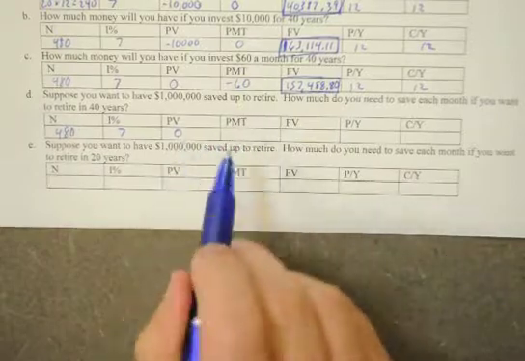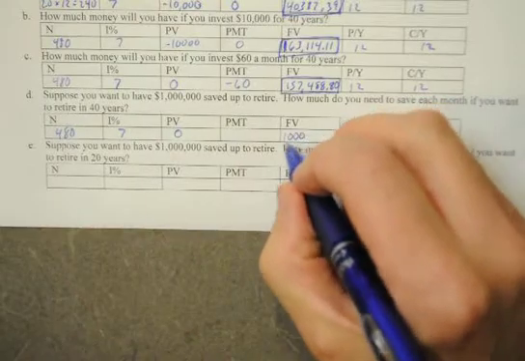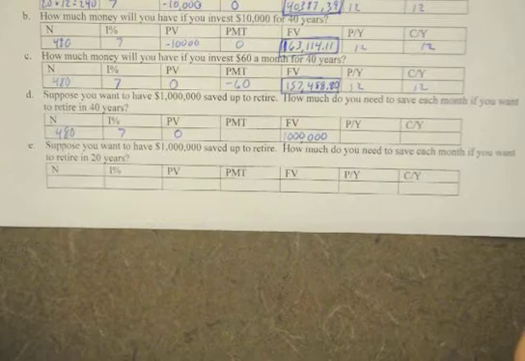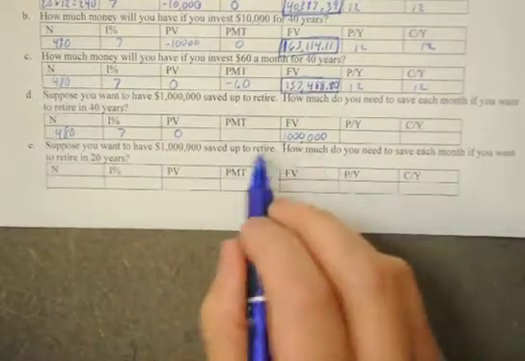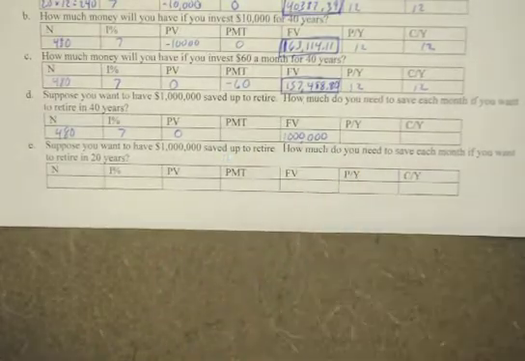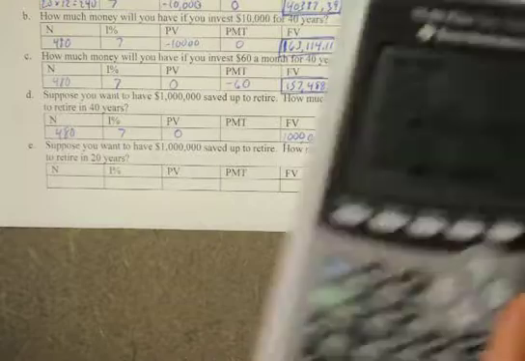How much do I need to pay into this? Our future value is going to be $1 million, and I want that positive because I want that in my pocket. And it doesn't really matter, actually. You could have that negative. Payment would just be positive or negative, depending. This is 12. This is 12. Okay. So now let's go plug it in.